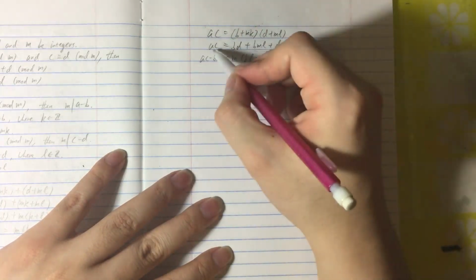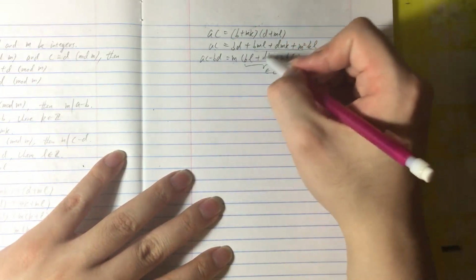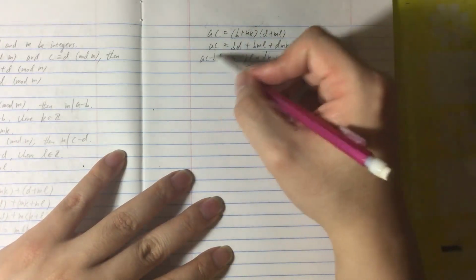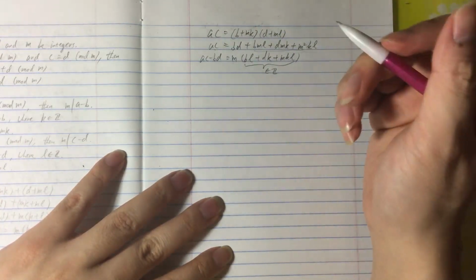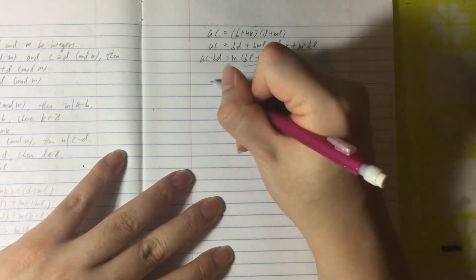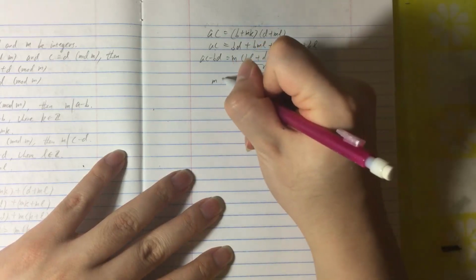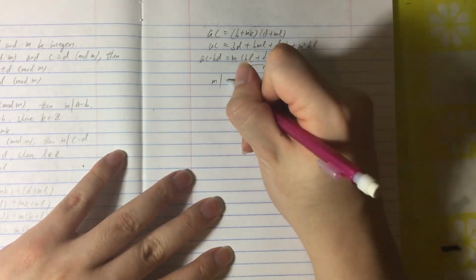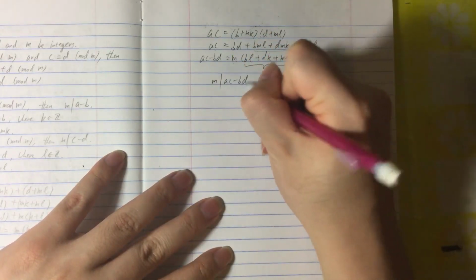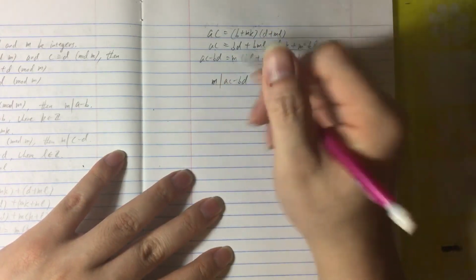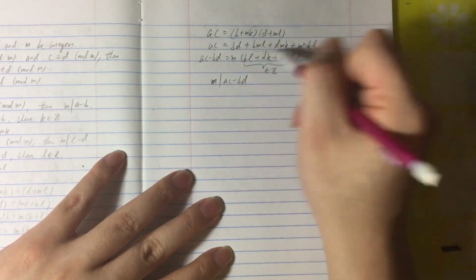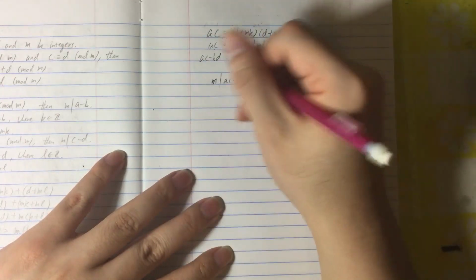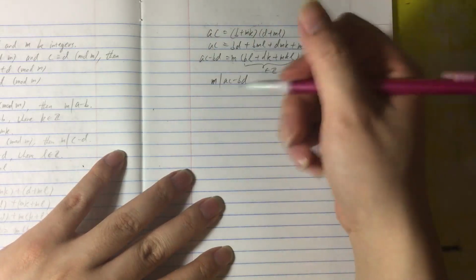Since this number equals M times the integer, I can say M divides AC minus BD.